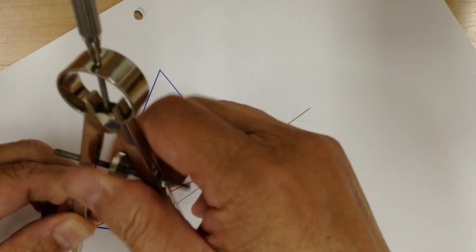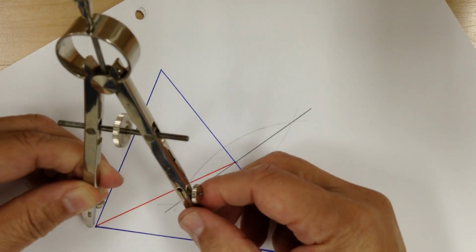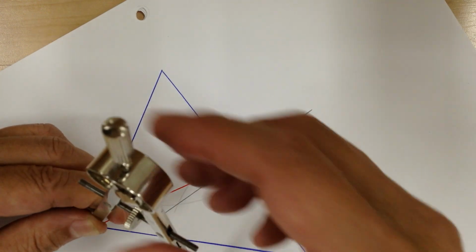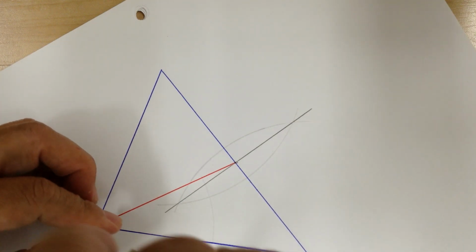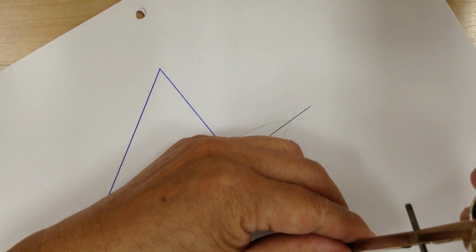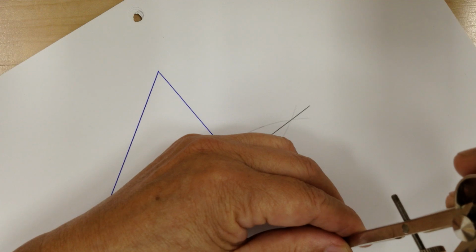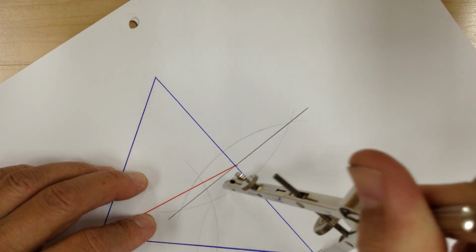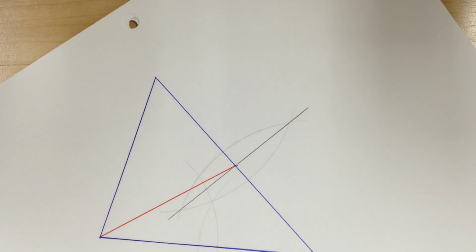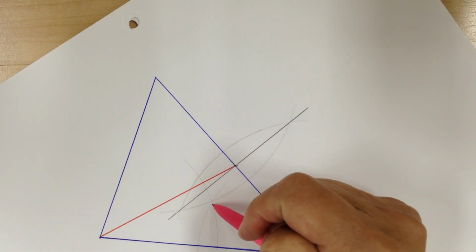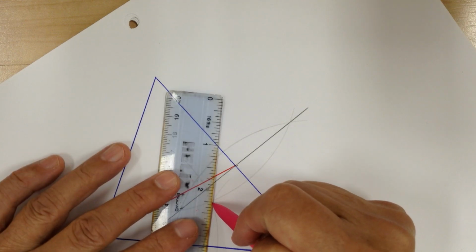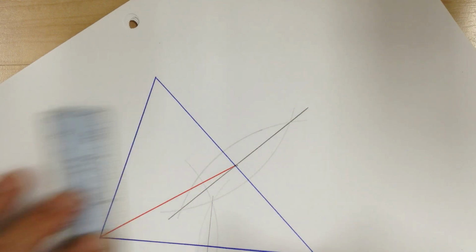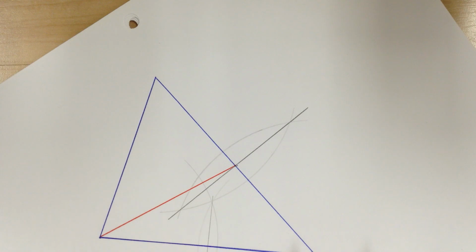Because this one is about the same, we can keep about the same opening, but maybe a little bit smaller. Again, it does not have to be a certain opening, as long as it's more than half. And so from this point, again, this is your perpendicular bisector.